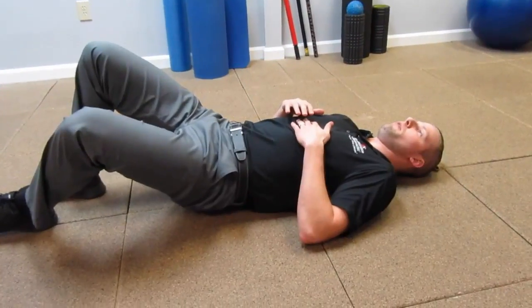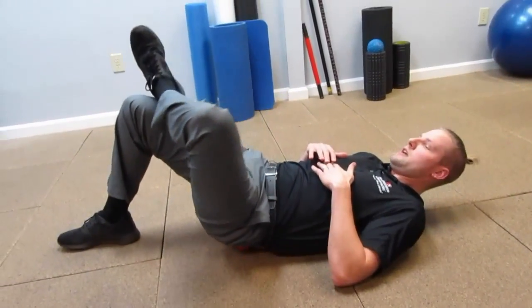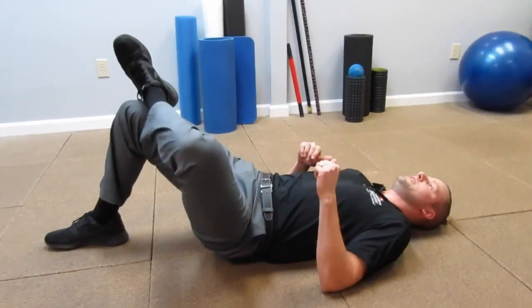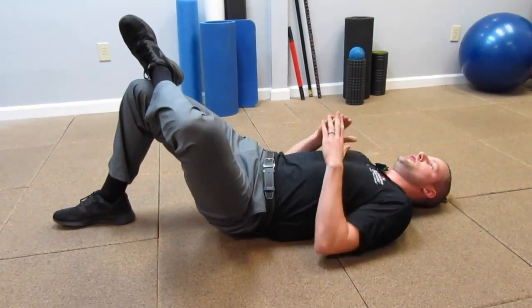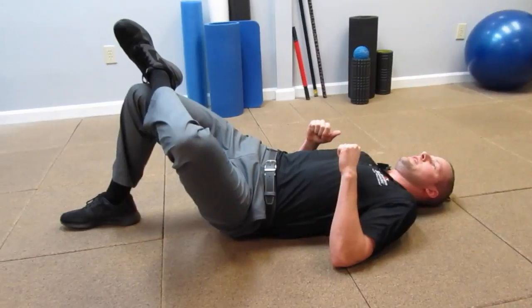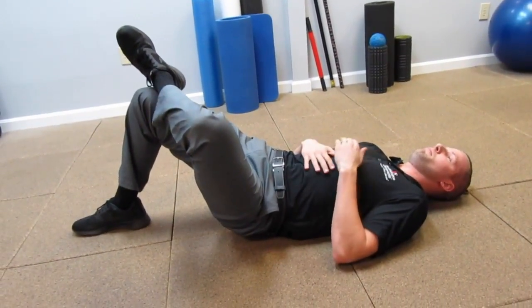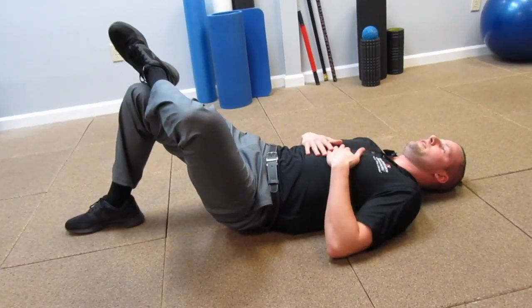To create more pressure, we're going to put your ankle up on your opposite thigh and then oscillate side to side, shearing through some of those tissues to loosen them up, finding some tight tissue there and breathing through it, calming down the system.